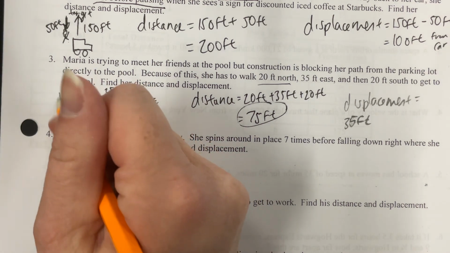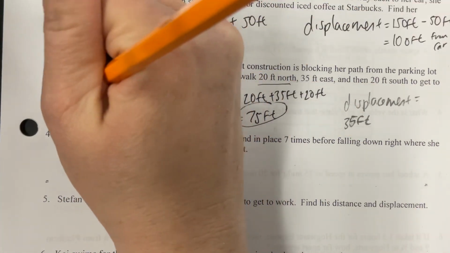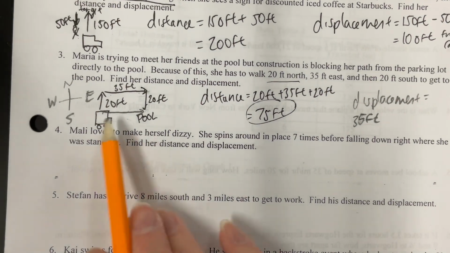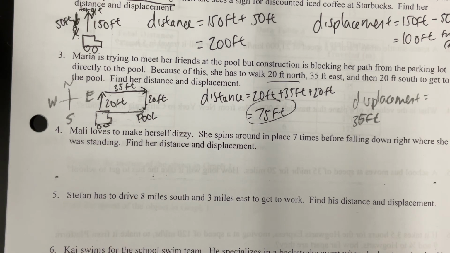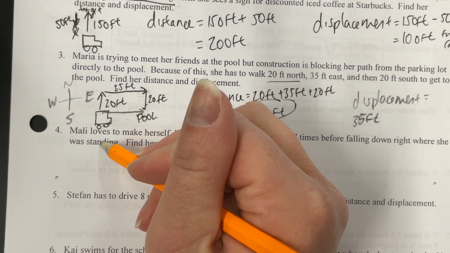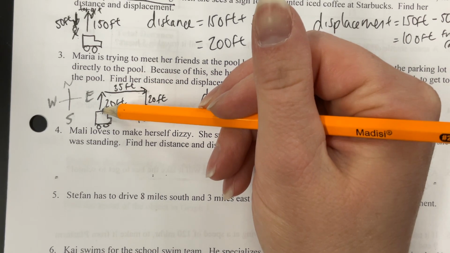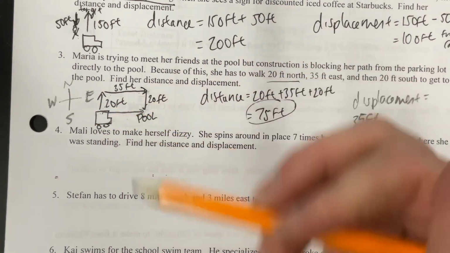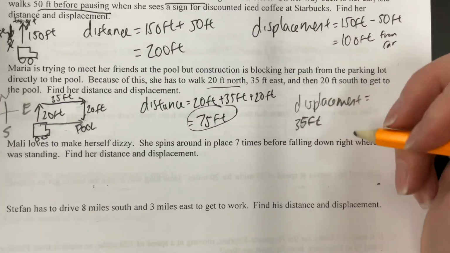Remember, your cardinal directions are north, east, south, and west. So in relation to where she started, did she end up north, east, south, or west of where she started? So if she ended up south of where she started, she'd be down here. She started here. So did she end up north of where she started, east of where she started, south of where she started, or west of where she started? East. Yeah, she ended up east of where she started, right? So that's 35 feet east.